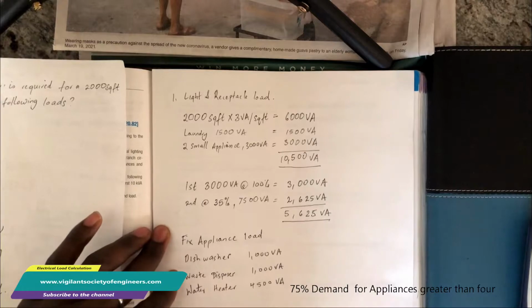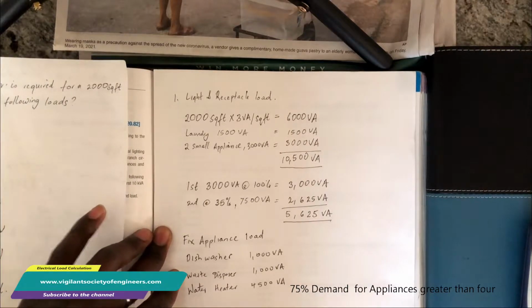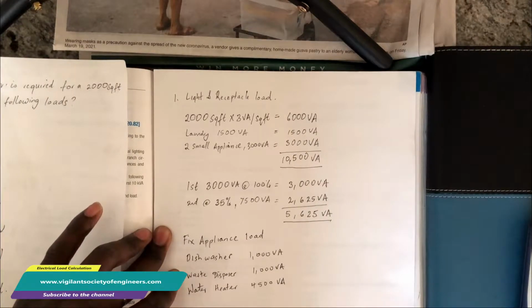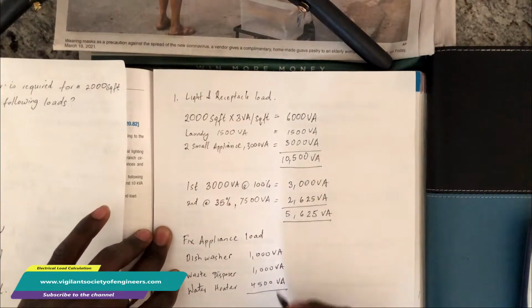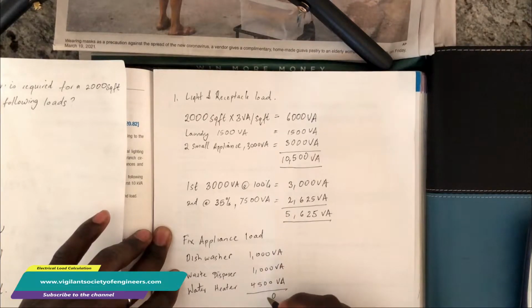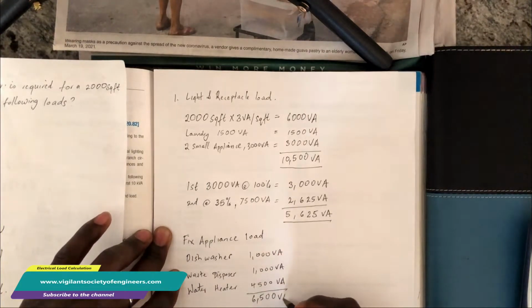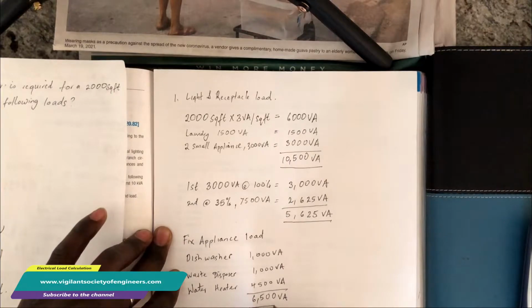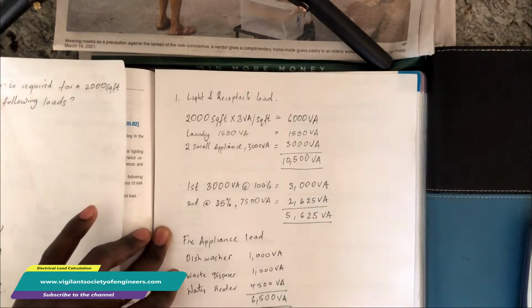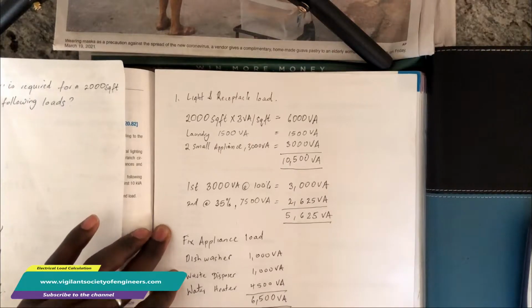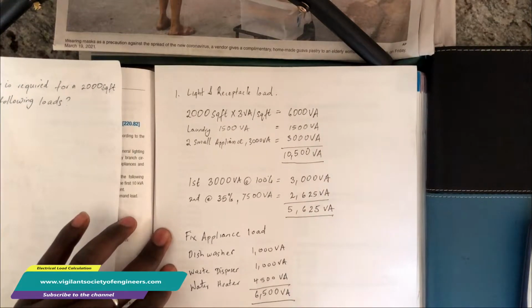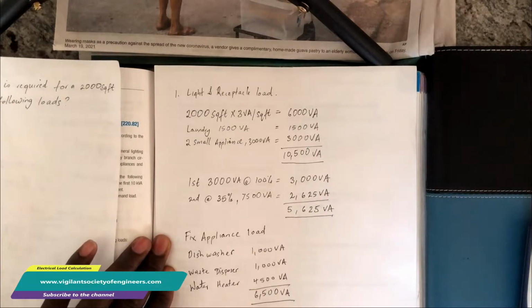This part is quite simple. All we got to do is just add up the total value for the fixed appliance load. So this load for the fixed appliance would have been 6,500 VA. Now the next one is our dryer load.